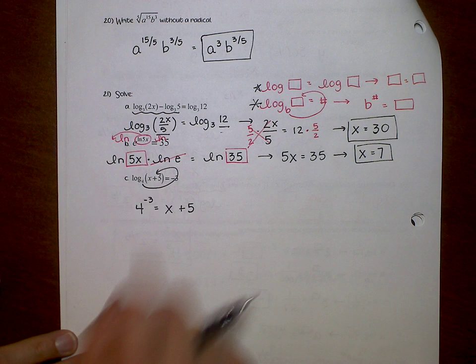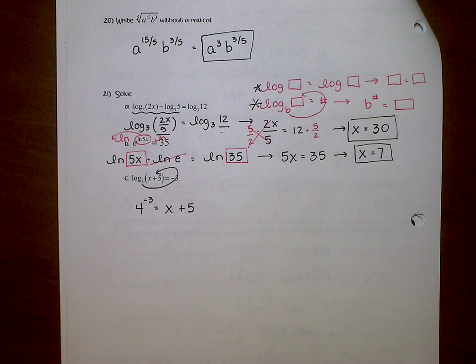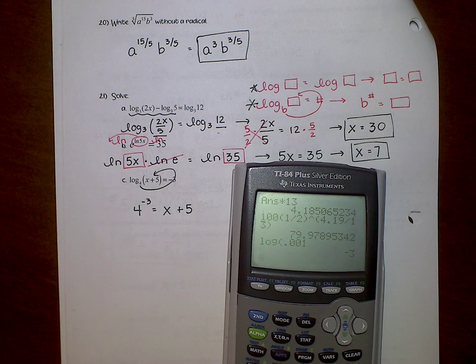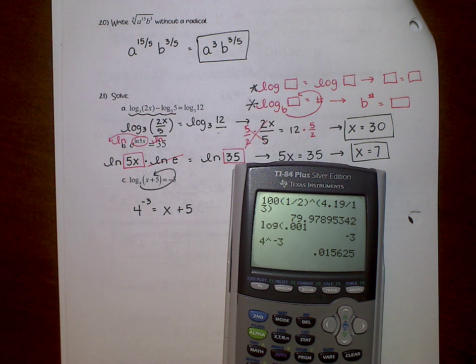So 4 to the power of negative 3, if I were to do that by hand, I would come up with a fraction answer. I think I'm just going to run with the decimal here. So 4 to the power of negative 3 is 0.015625. That's really 1 over 64 because 4 to the third power is 64 and the negative makes it so that it's division. So you could also think of it as a fraction, 1 over 64.